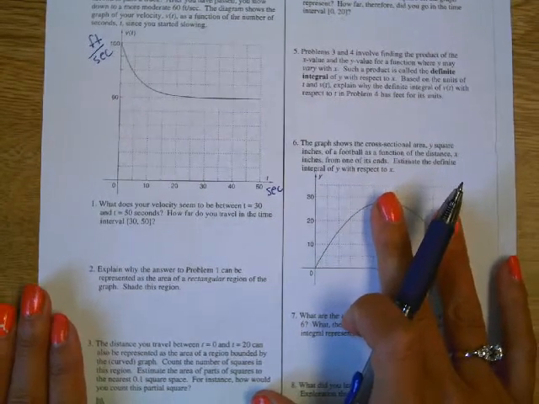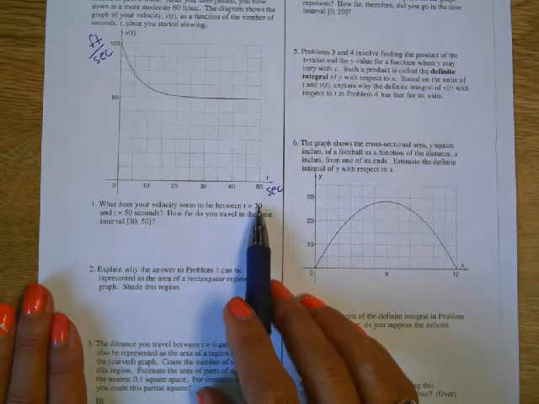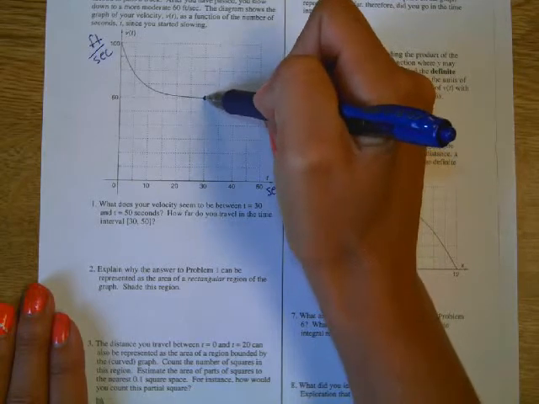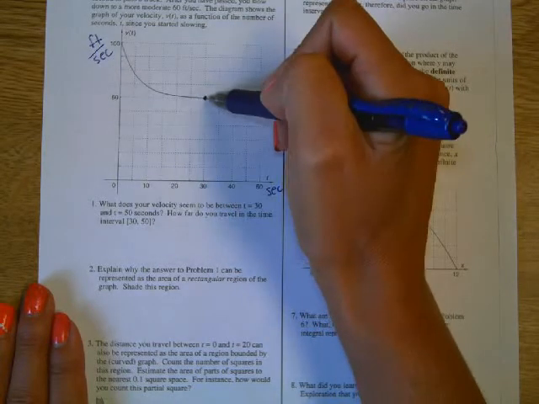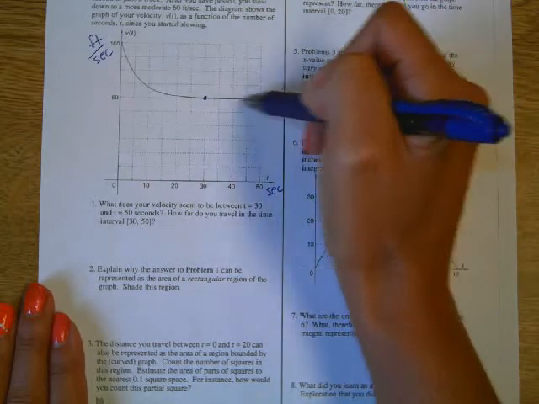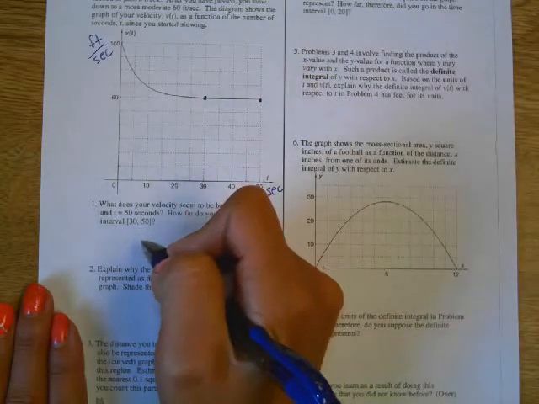All right, first question. What does your velocity seem to be between time equals 30 and 50? My velocity, remember this is velocity, all I got to do is read the point, is 60. And all the way through here, I'm at my cruising speed of 60. So right here, I'm at a constant 60 feet per second.